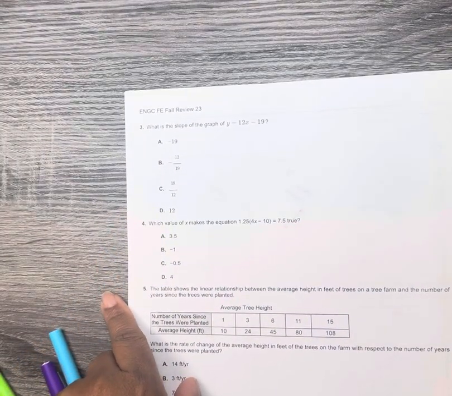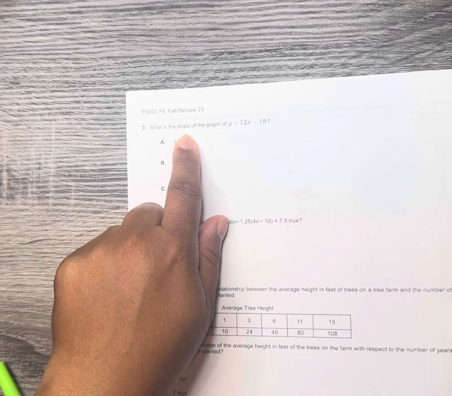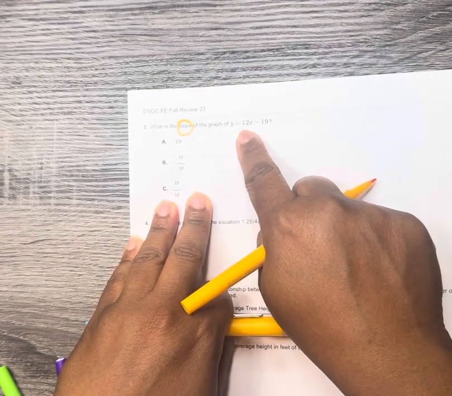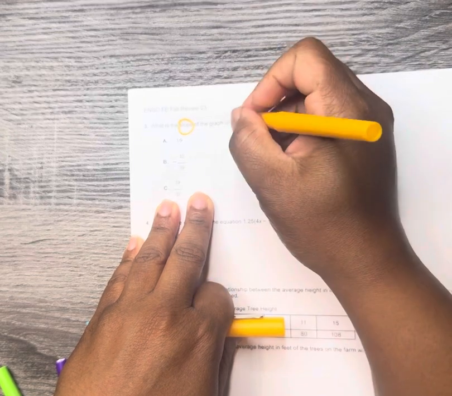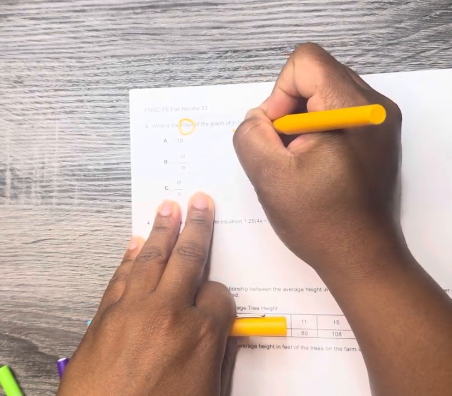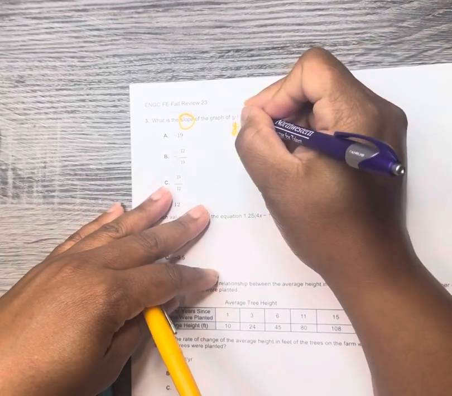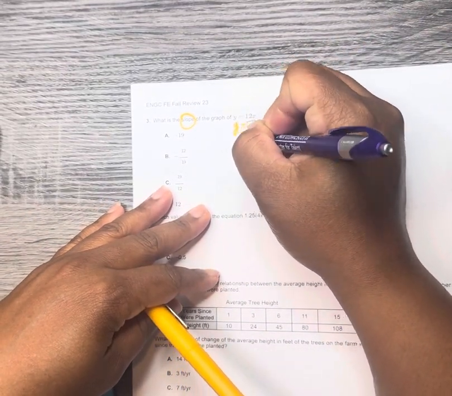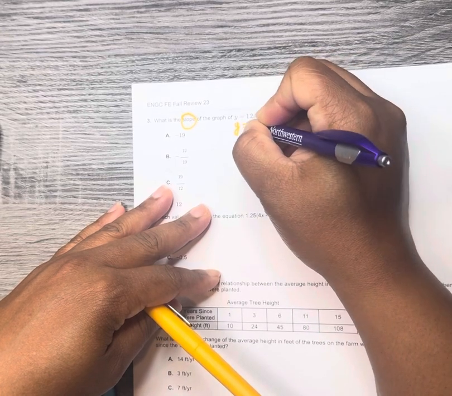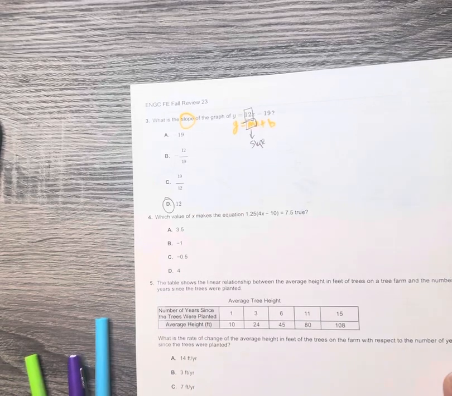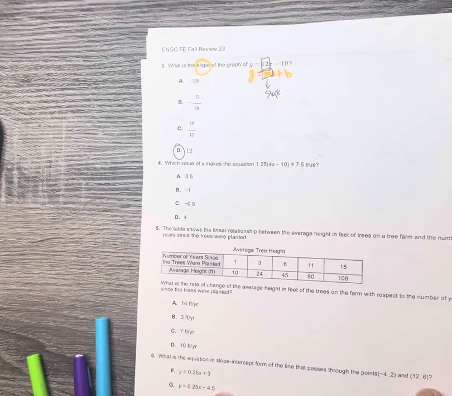Number 3 says, what is the slope, so keyword slope, of the graph of y equals 12x minus 19. Remember, that's in that form, y equals mx plus b, right? Where our m is the slope. So our slope is 12. So that answer should be D, okay? The answer should be D.